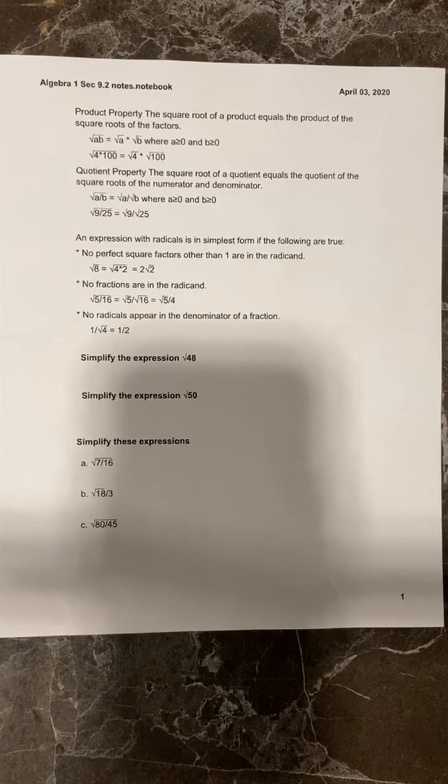All right, here we are with section 9.2. We're continuing to deal with square roots. So we have the product property, which says the square root of a product equals the product of the square roots of the factors. So I have the square root of a times b. That's the same thing as the square root of a times the square root of b.